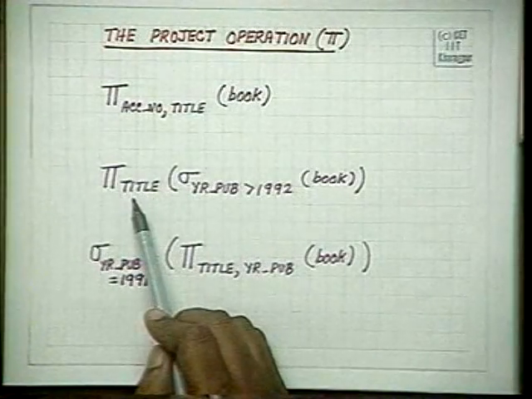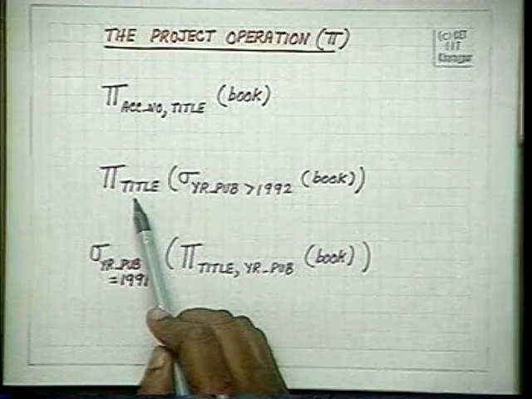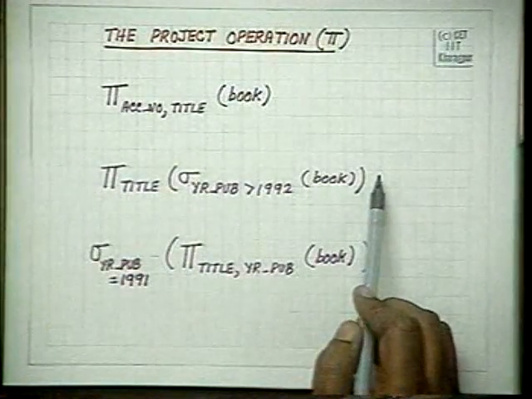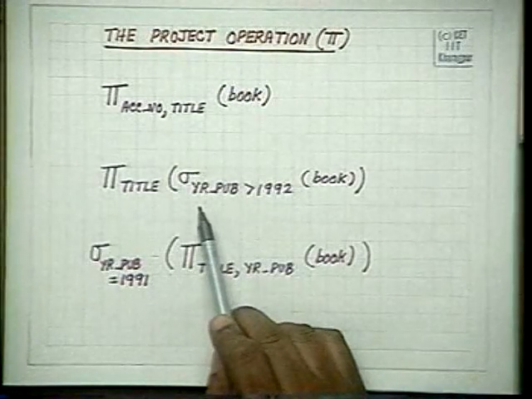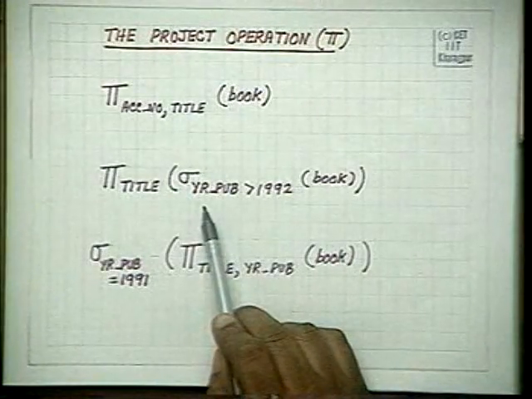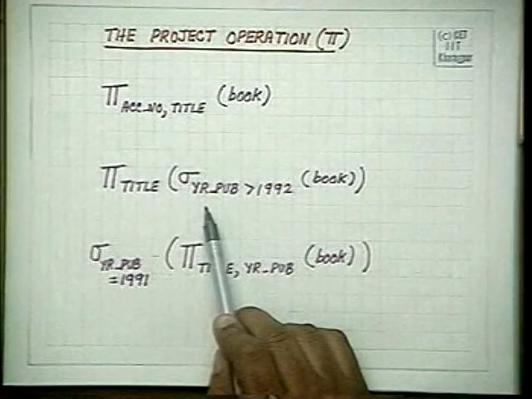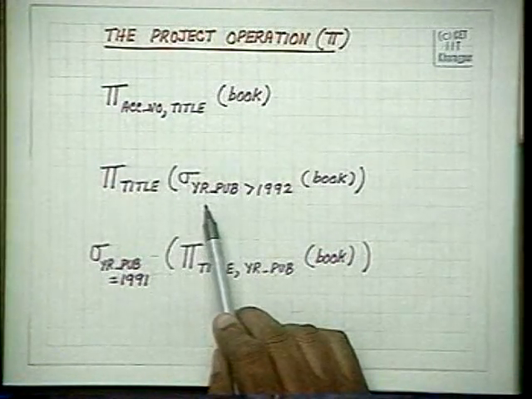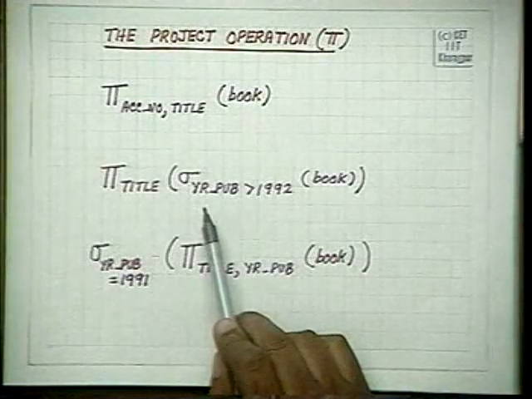And we will select out only those titles. So this one is actually a query stating find out the title of all books in the library which have got year of publication after 1992.